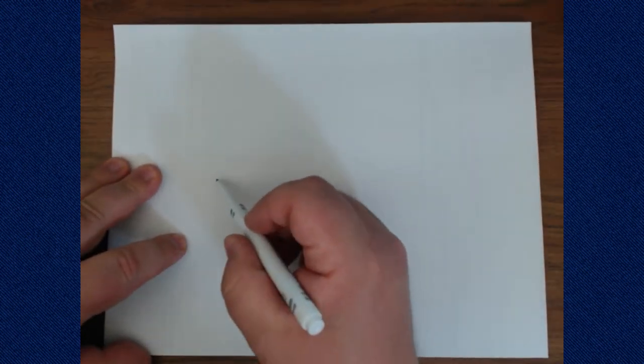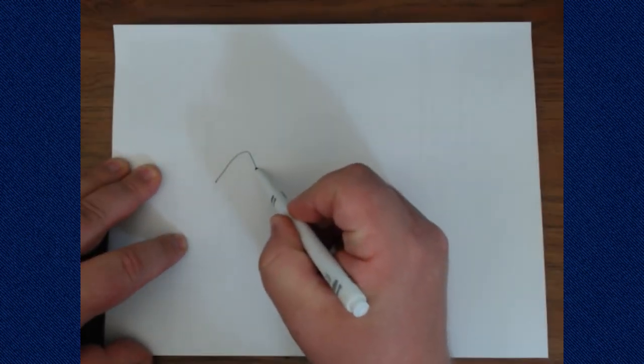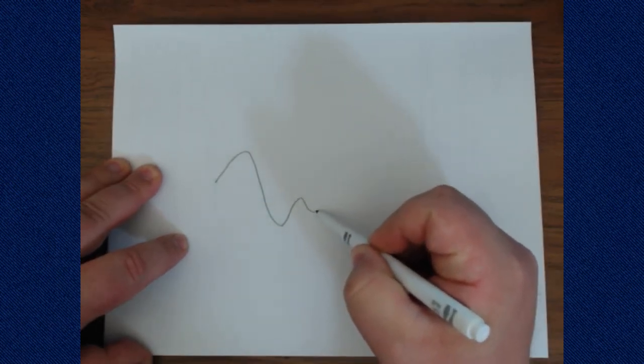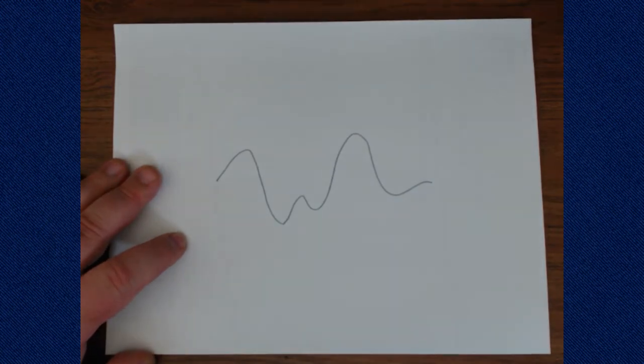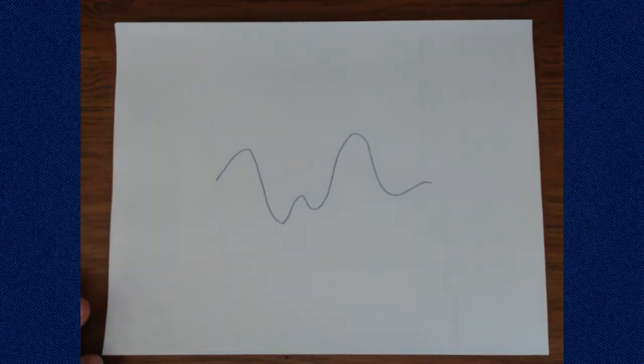But there's an awful lot of other kinds of continuous signals that we might want to look at in the real world. As an example, we might have a signal that looks something like this, a wave that goes up and down in some fashion. Not in any way predictable, but a nice, smooth, continuous wave.